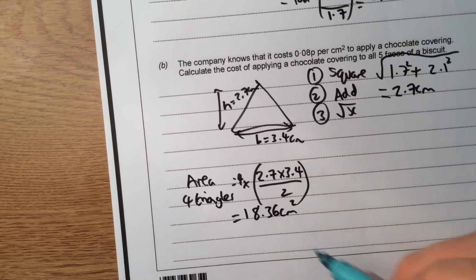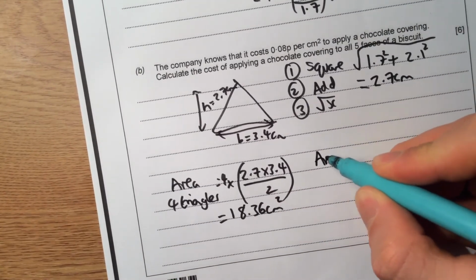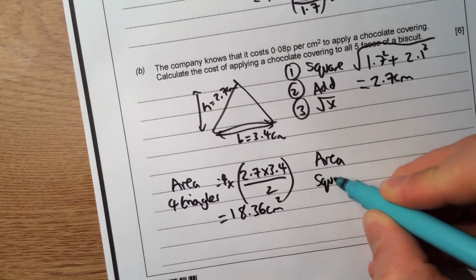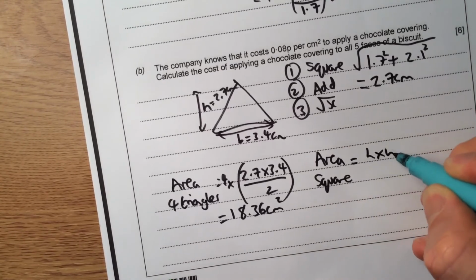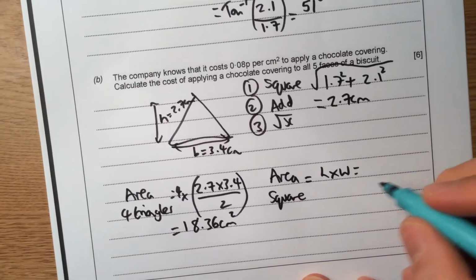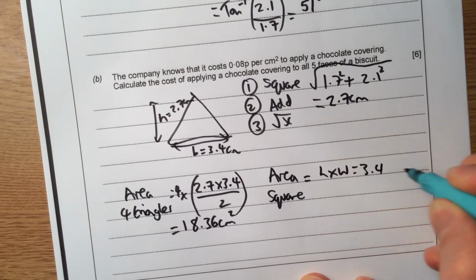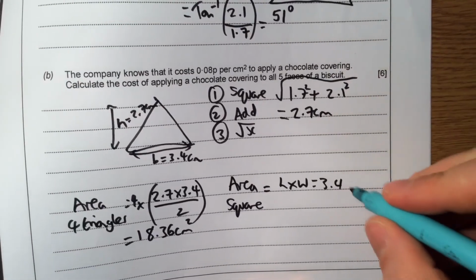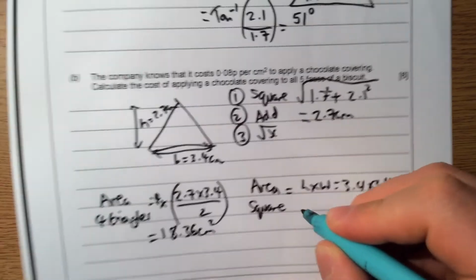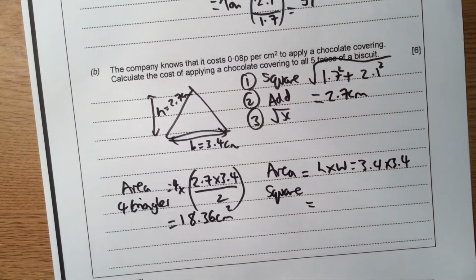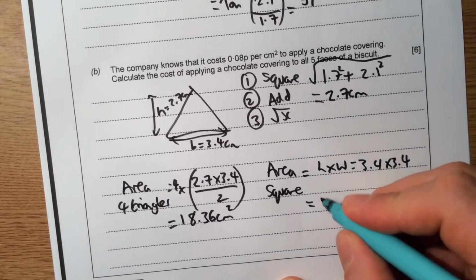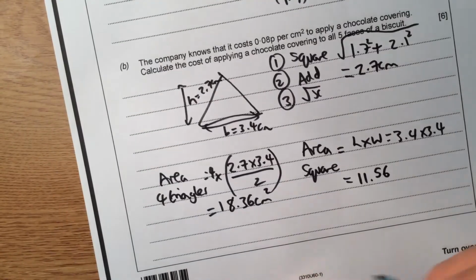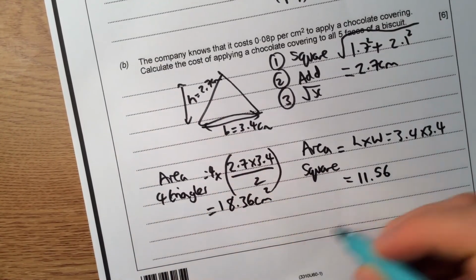That's the area of my 4 triangles. I've also got a square on the bottom, so that's just length times width. Thankfully, the length and the width are both 3.4. That gives me 11.56. Again, there are loads of steps in this, but it's worth 6 marks.